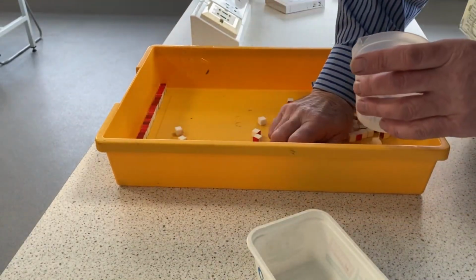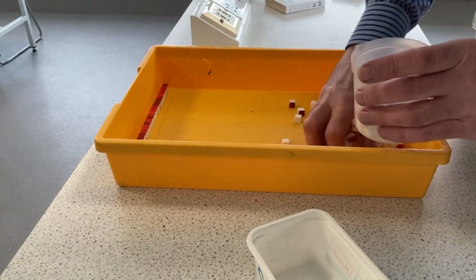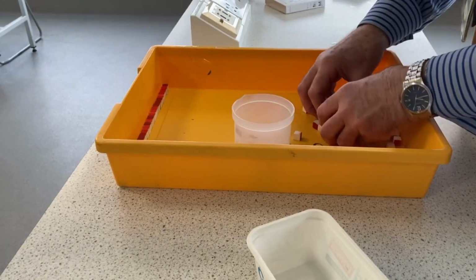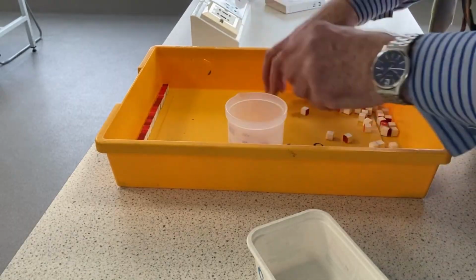So the remaining dice have not landed coloured side up. We're going to throw again.